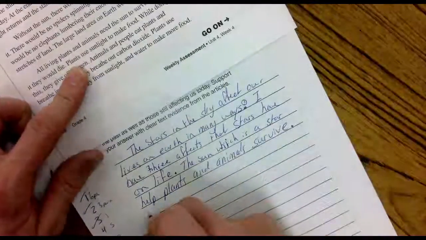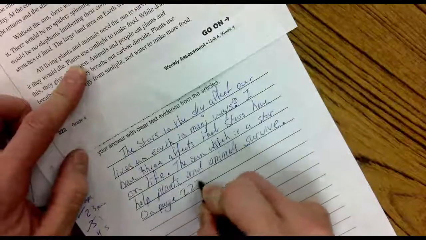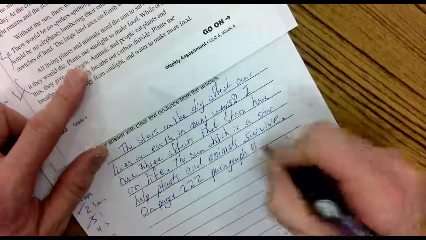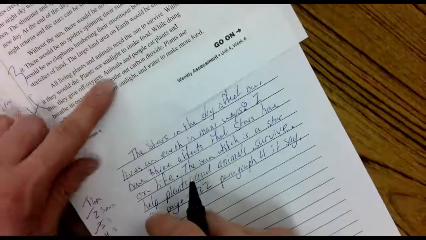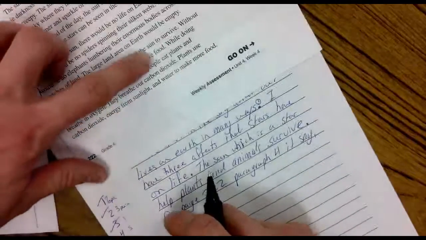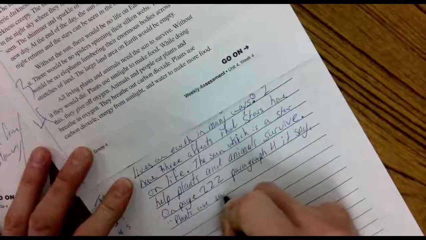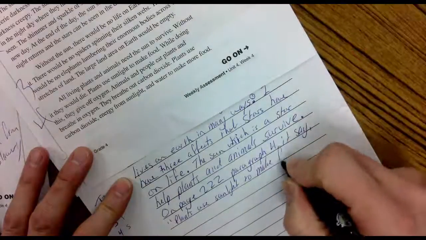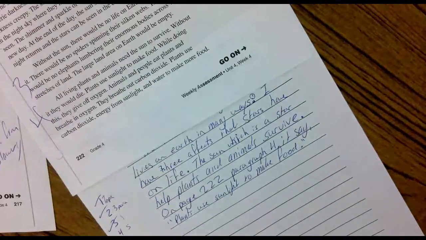Right here on page 222, paragraph 1, 2, 3, 4, paragraph 4, it says, comma, quotation marks, plants use sunlight to make food. Period. And quotation marks.